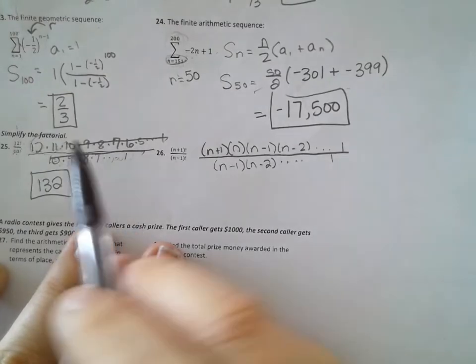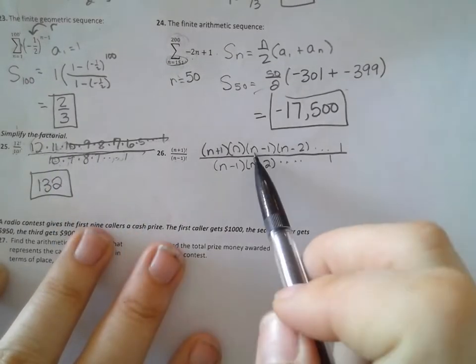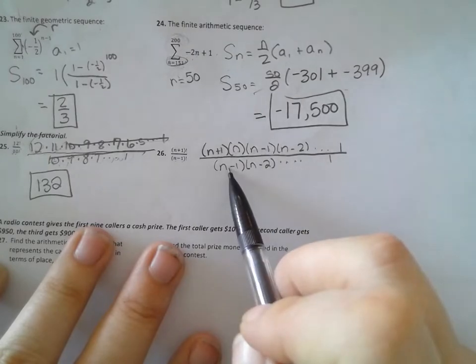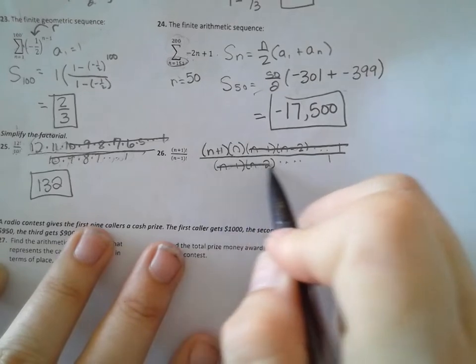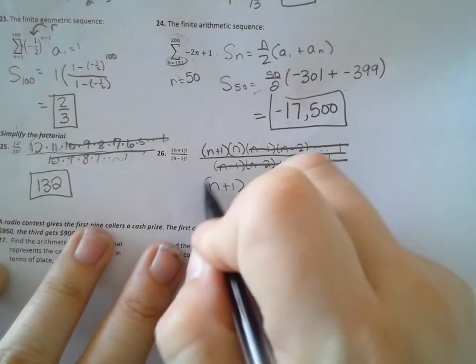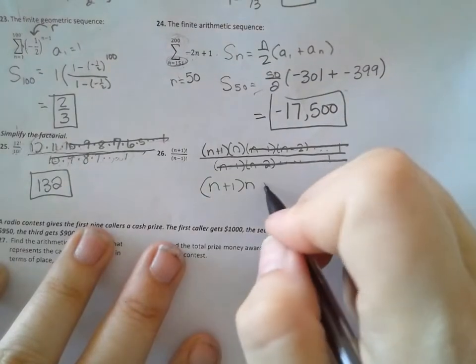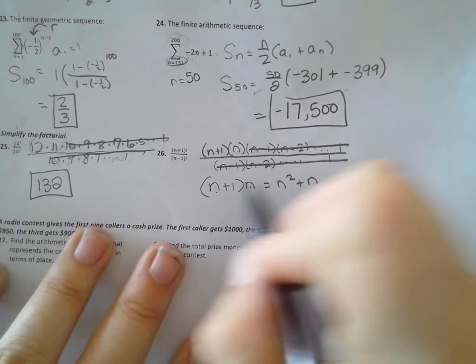Same thing over here. We saw a 10 here and here, a 9 here and here, and we canceled them out. Look here, I see an n minus 1 and an n minus 1, n minus 2, n minus 2. From here over, these are going to cancel. And you're just left with n plus 1 times n. Or you can also write that as distributing, n squared plus n. I'll take either one of those.